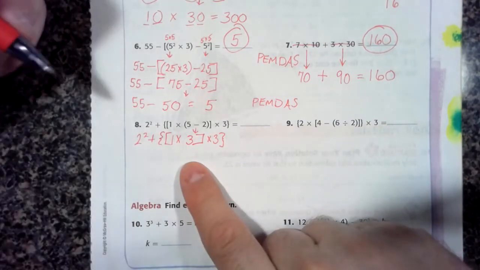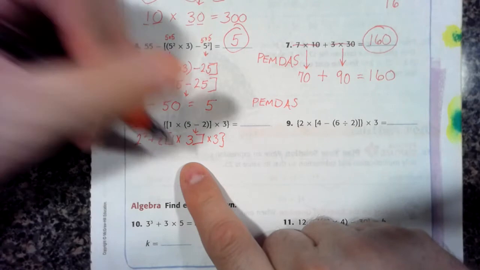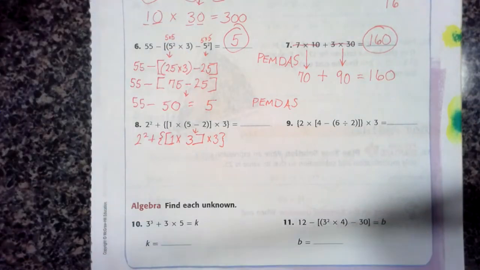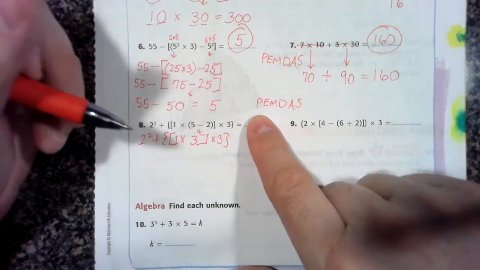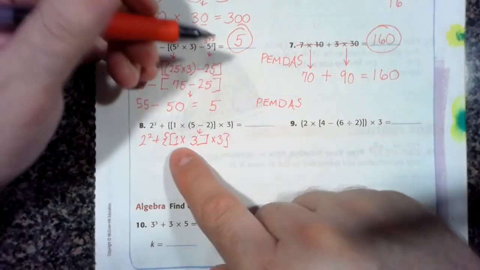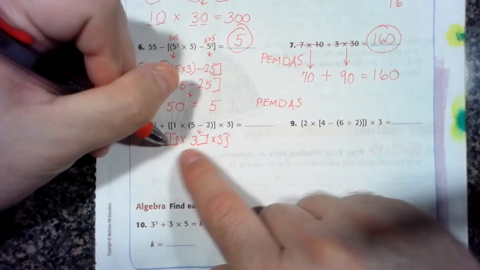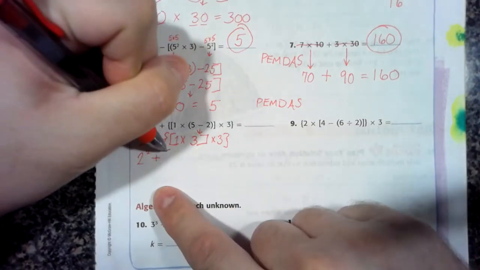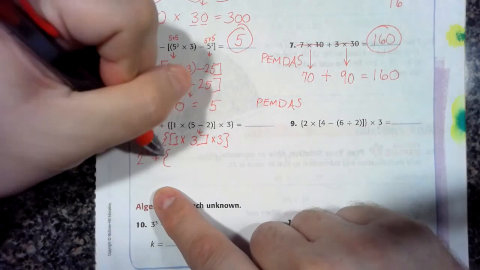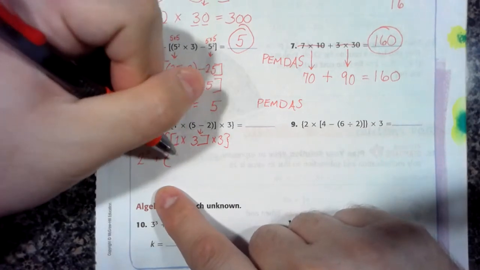It's kind of weird how I drew that. It's kind of hard to see, but there is a 1 right here. There's a 1 there. Okay. We still have parentheses, right? We can't move on yet. So we're going to do, as we said, we do brackets next. So we do 2 to the power of 2 plus. I'm going to draw this really crazy brace right there. I'm not great at those.